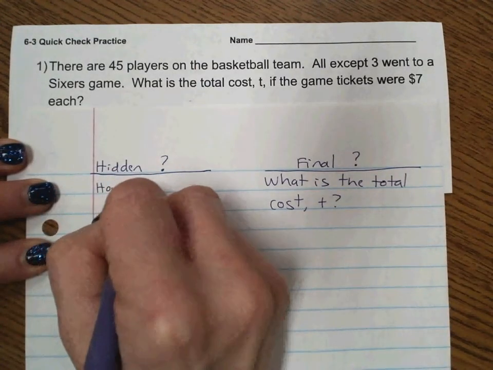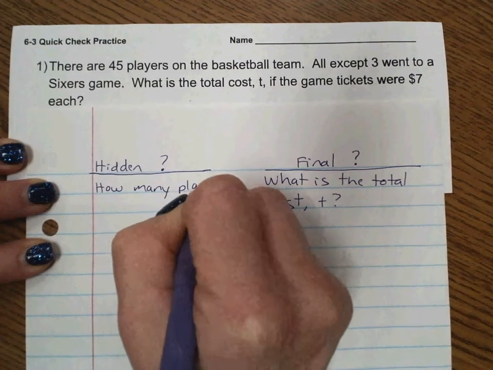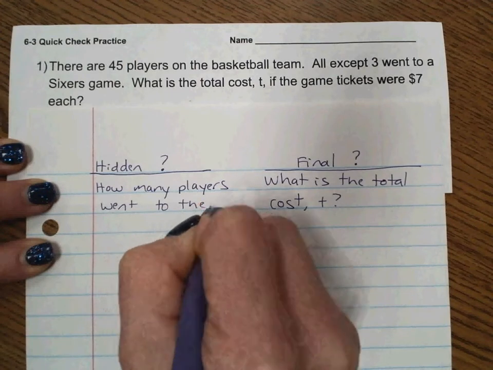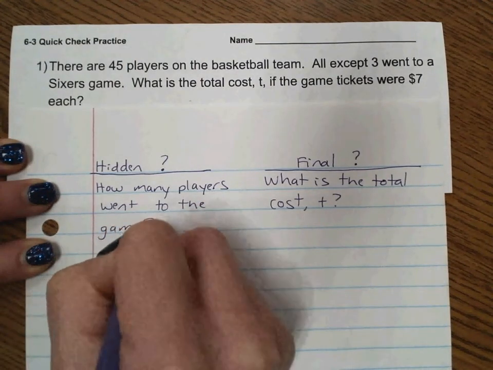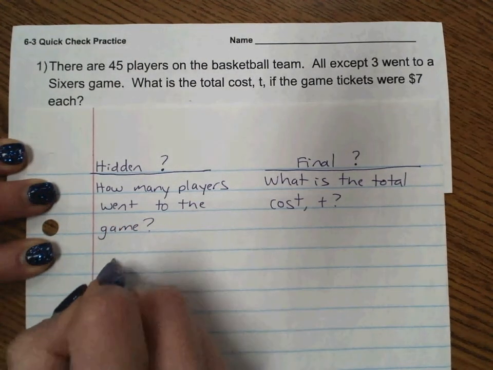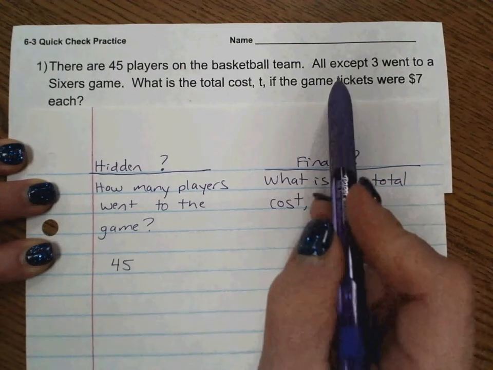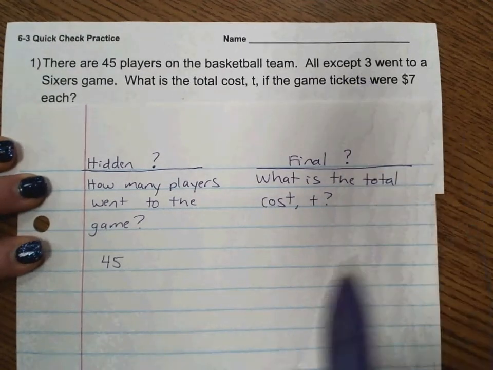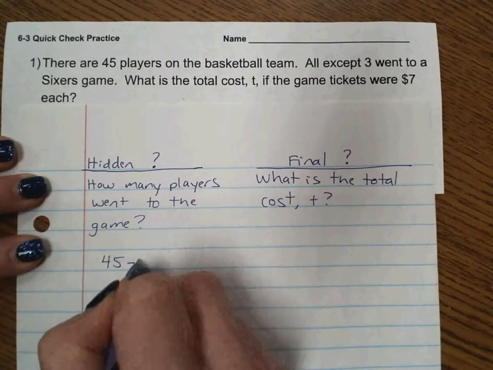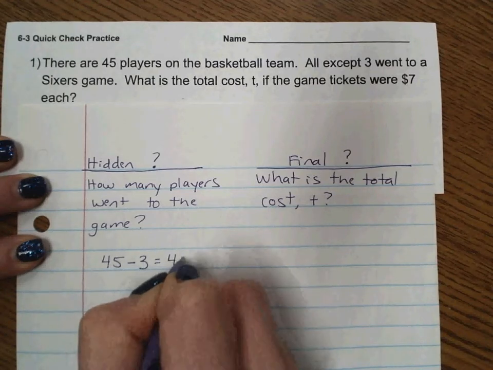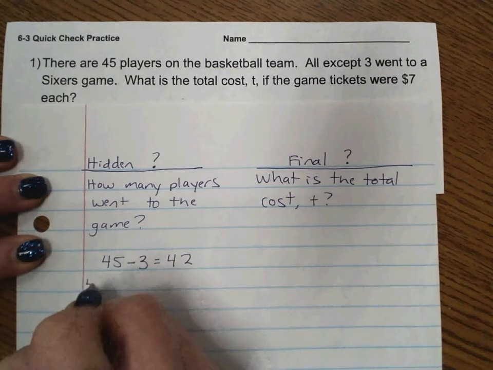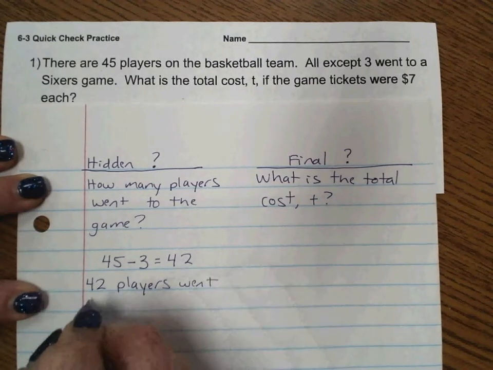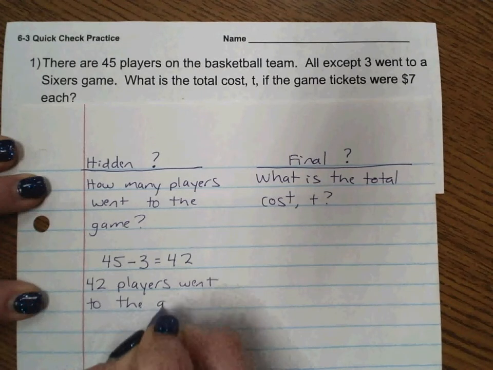So how many players went to the game? So there's 45 players on the team and all except 3 went. So when you see that word except, it usually means to subtract. So 45 minus 3 gives me 42. So 42 players went to the game.